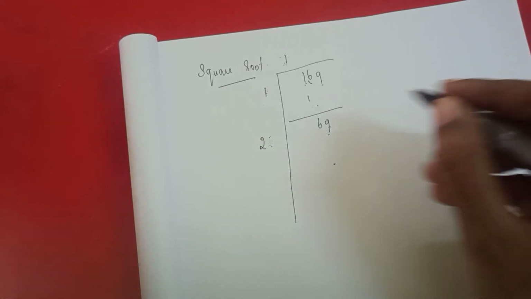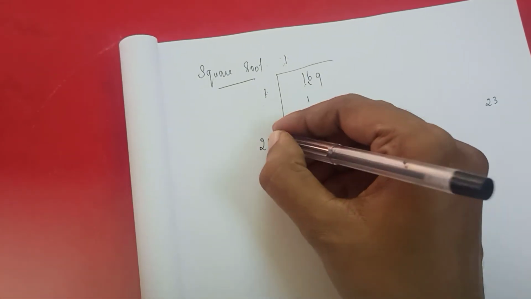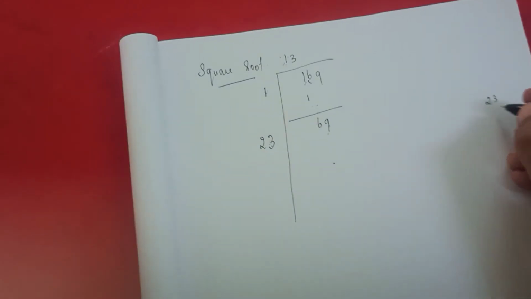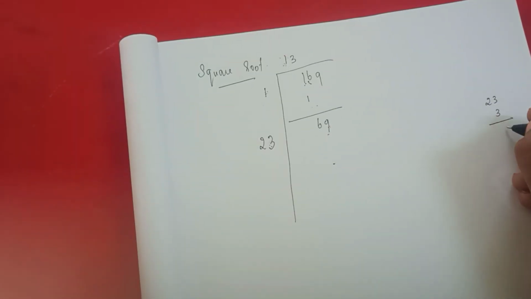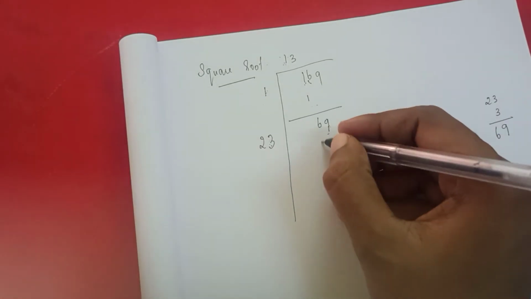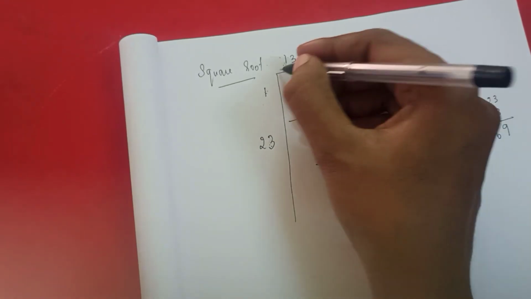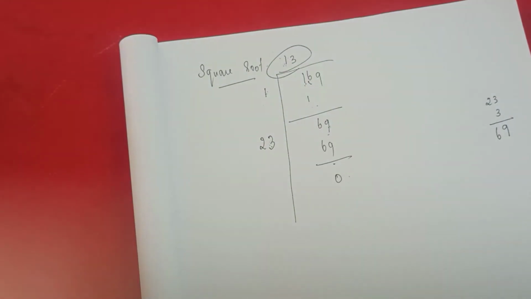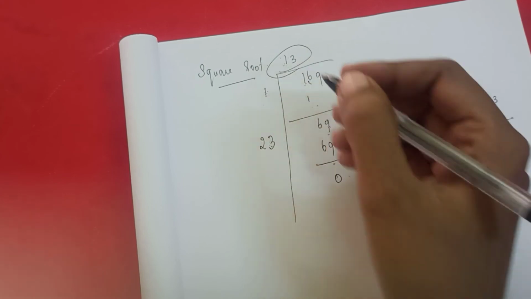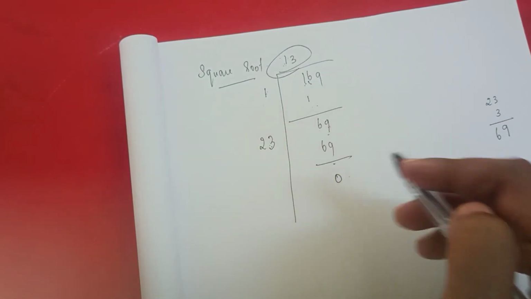So 23. Whatever number I am putting here, the same number I need to apply here also. So 23 into 3. 3 3s are 9, 2 3s are 6. So 69. So you got 0. Now what's the square root value? We got the answer as 13. Is it right? 13 square is equal to 169. We have it.